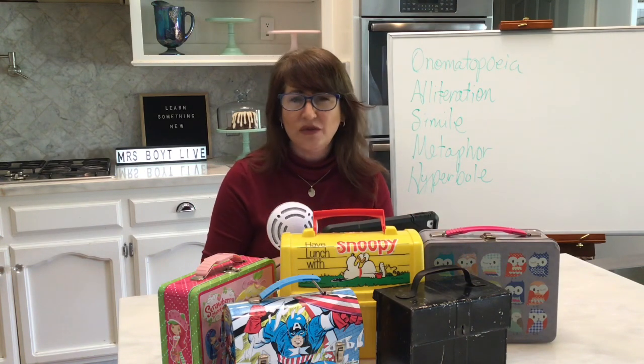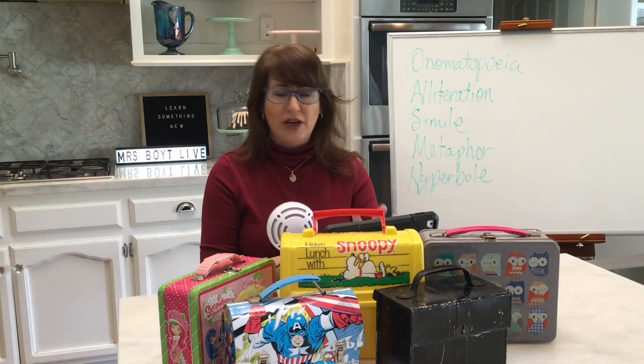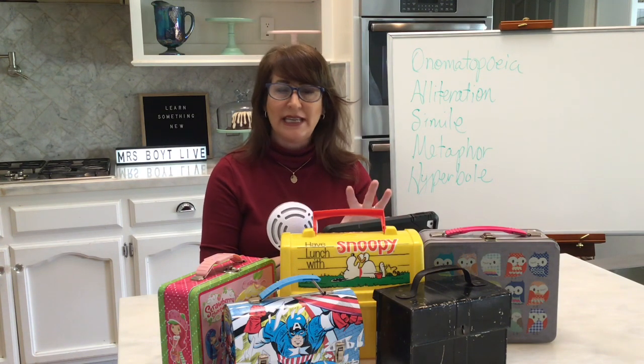Again, Lucy's tummy was as content as a bear's before hibernation. And feel free to take notes on this. I'm going to try to put this up on the screen so you can also see it.